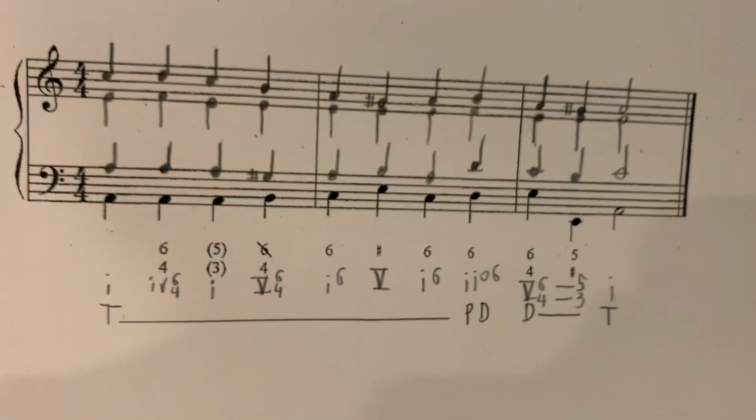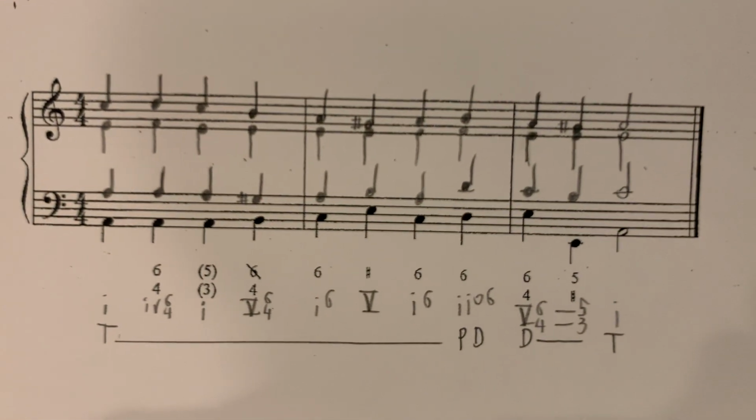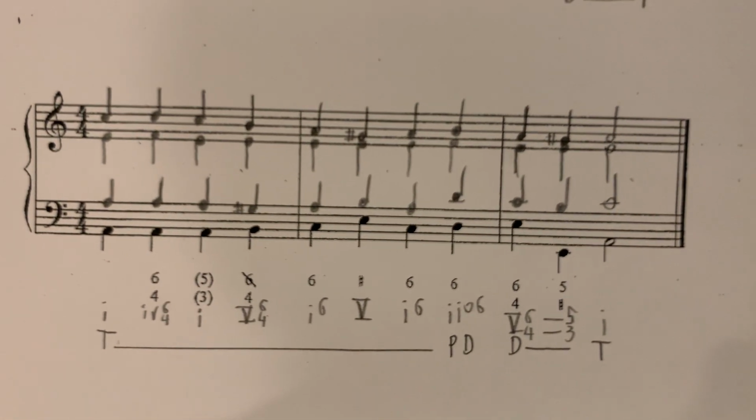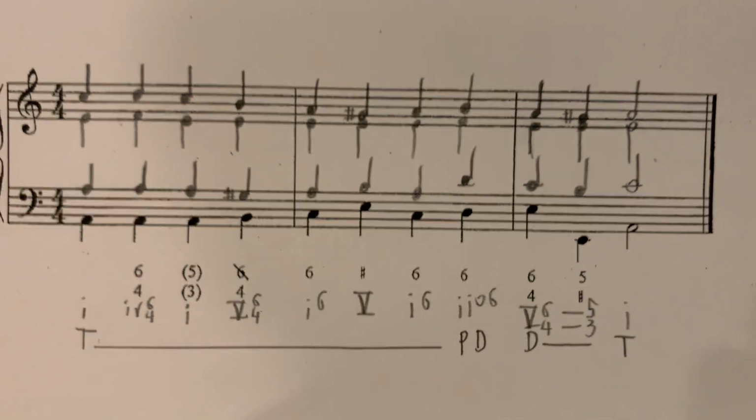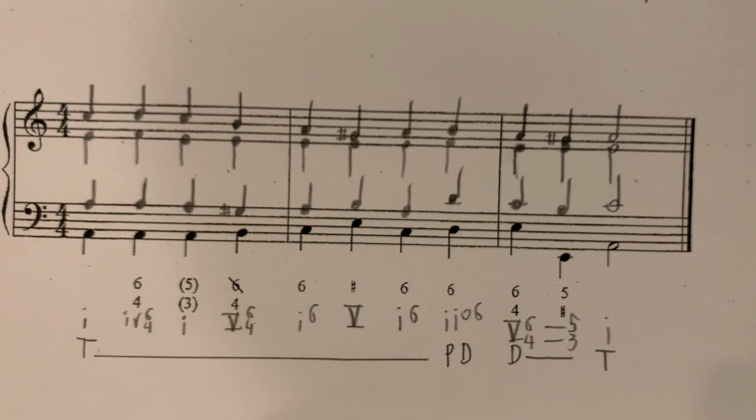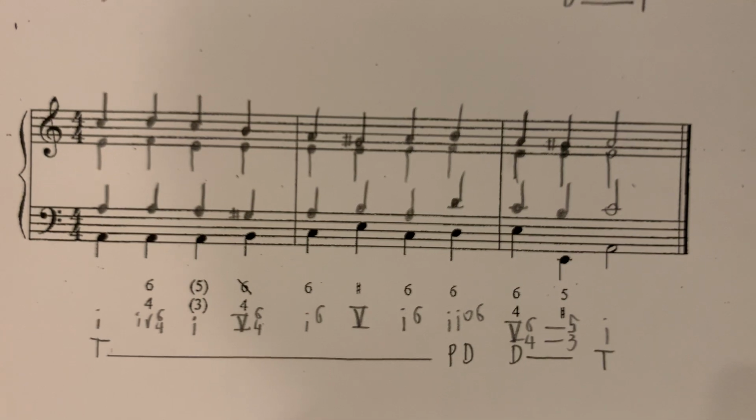At this point, we're getting a lot more variety into our progressions. We have many more chords. We have a whole variety of ways to prolong things now. And this is going to be sort of our backbone for so many things that we're going to be doing.